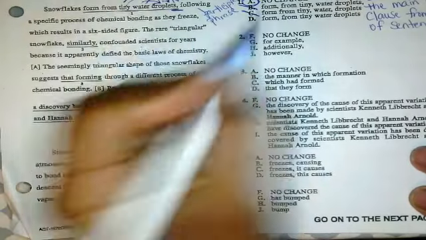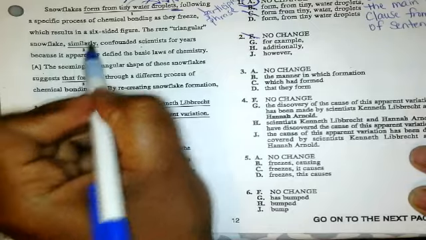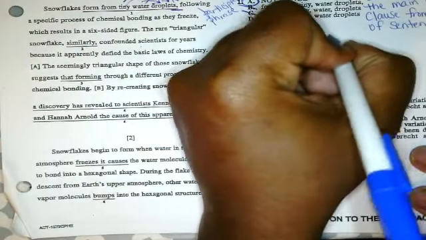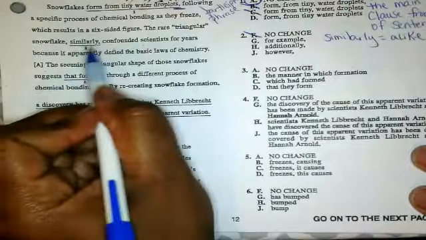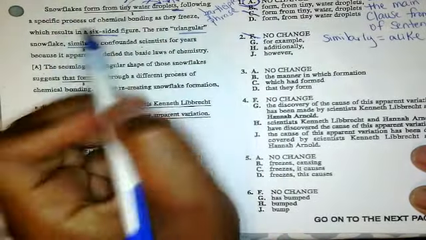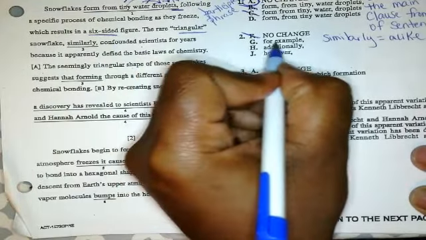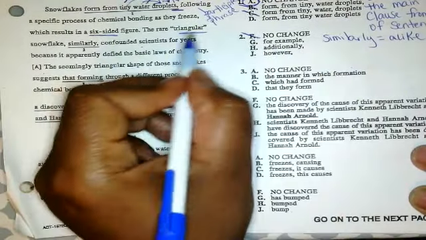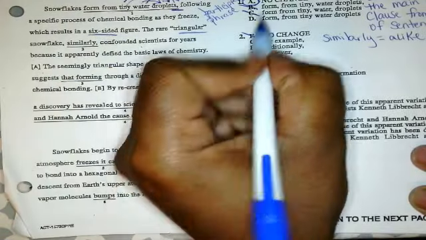So similarly cannot be the correct answer, because when you say similarly, you're talking about something that is alike. And we're not saying that they're alike. This has 6 sides. This is triangular. So these things are different. For example would introduce an example. We're not giving an example of the six-sided snowflake here. So that would not work.